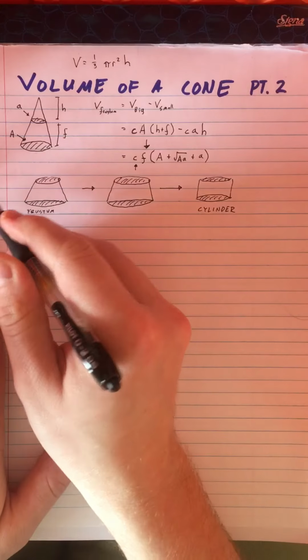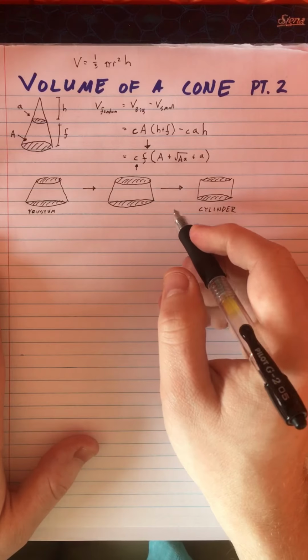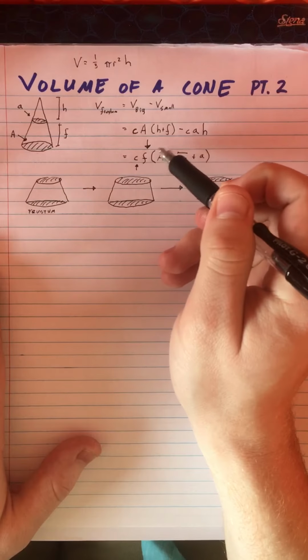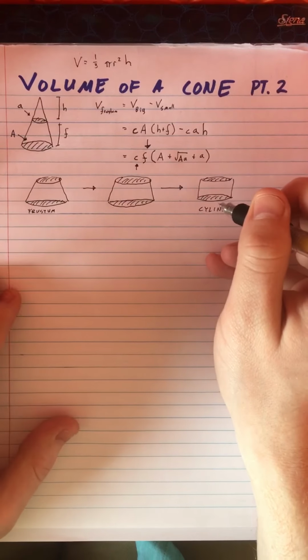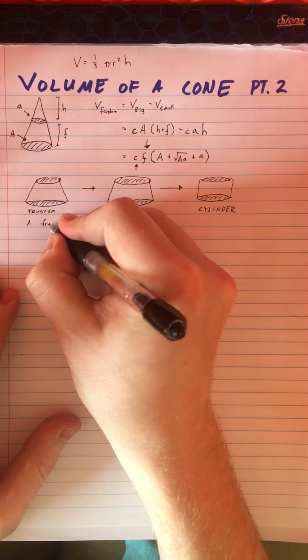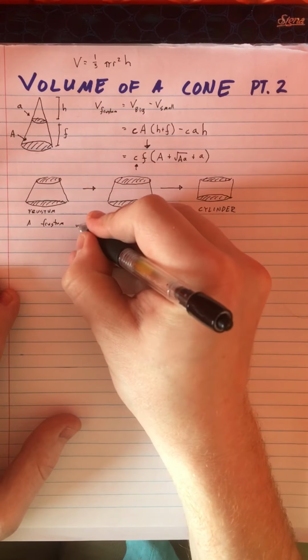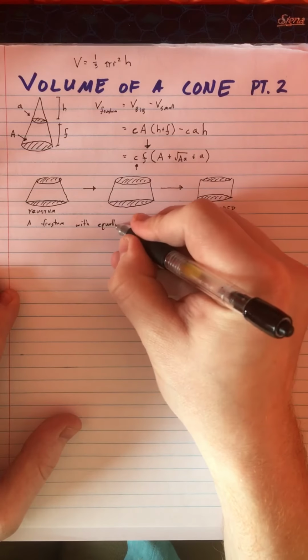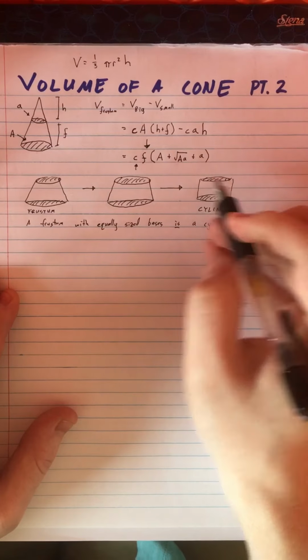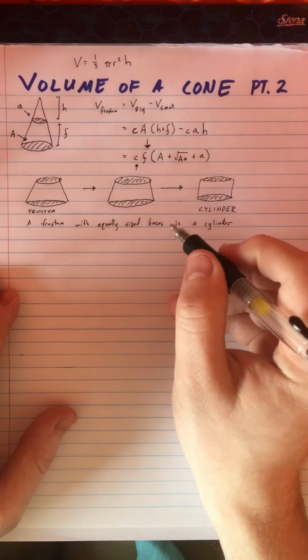One of the things about mathematical formulas is that they should be universal. Just because this is the formula for the volume of a frustum doesn't mean it shouldn't be able to work on this frustum where the areas happen to be the same size. A frustum with equally sized bases is a cylinder. And anything that should work for a cylinder should work for a frustum with equally sized bases.